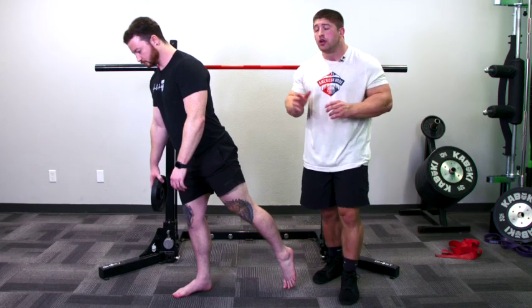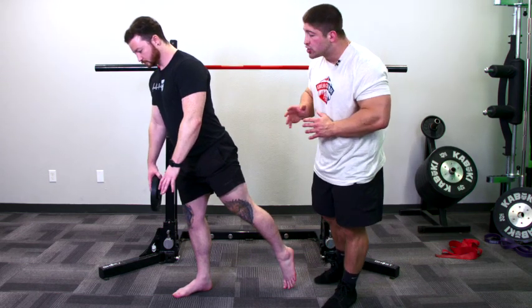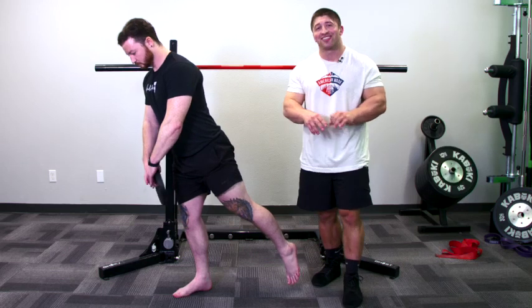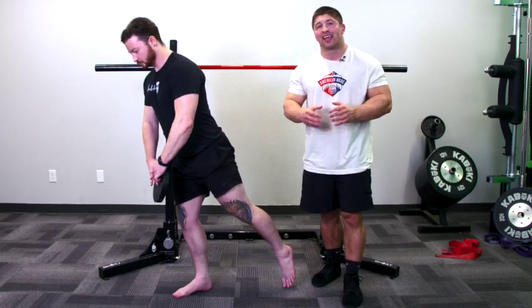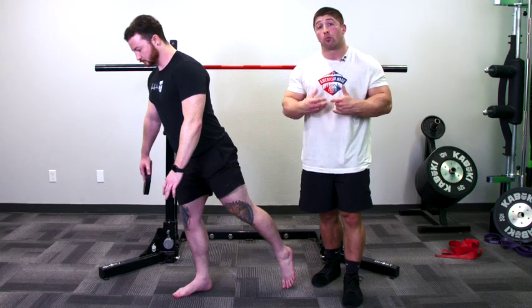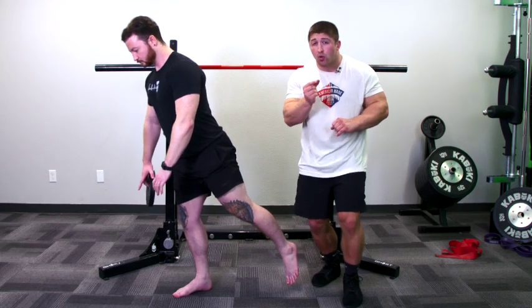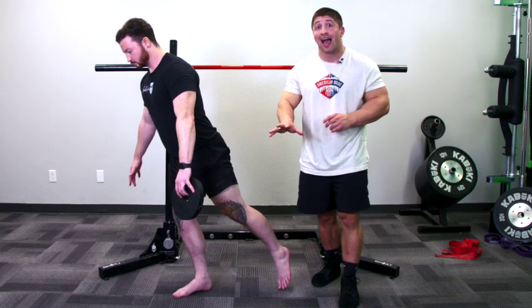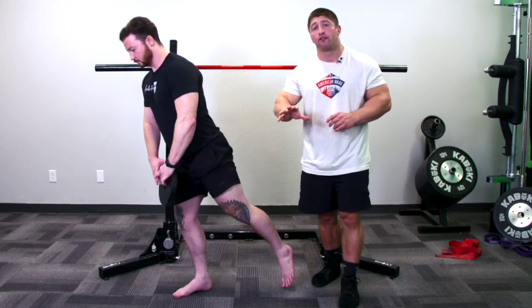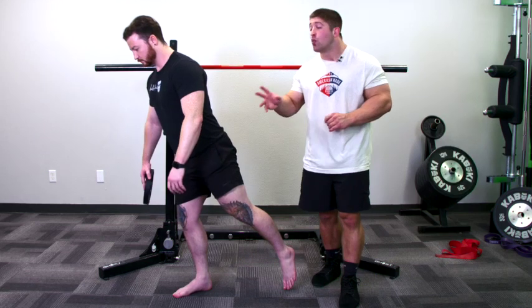Now from here, he's going to go ahead and transfer that load right side, left side, right side, left side. And what this does is it kind of wakes up, I guess you could say, or potentiates the performance of those smaller intrinsic muscles within the foot. The foot is having to react and actually grasp the floor very, very hard when he does this.